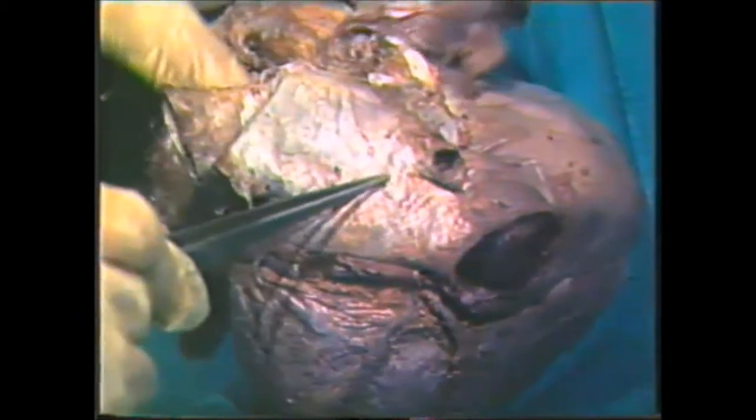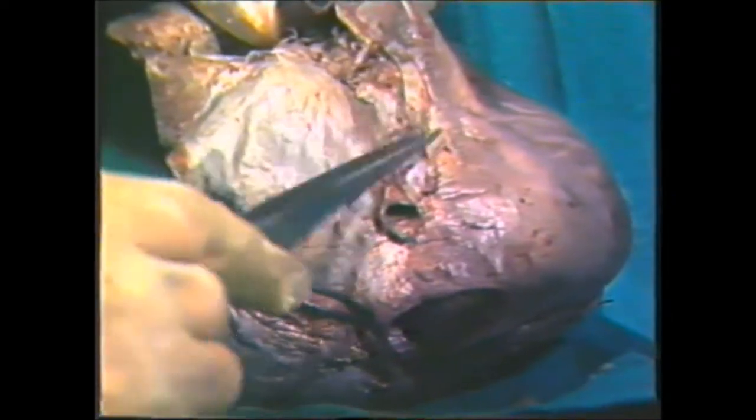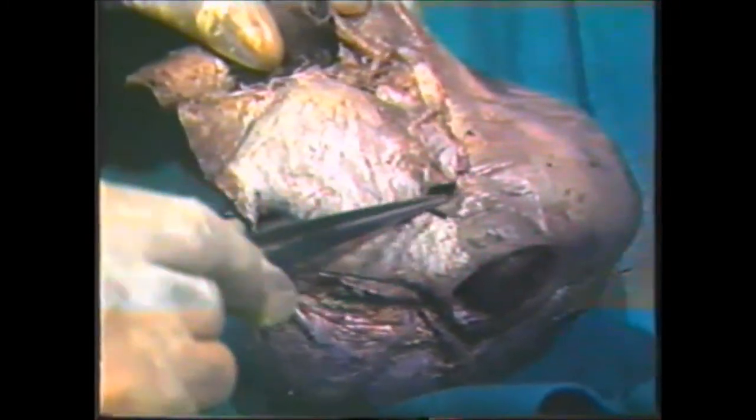This is the back of the heart. This is the back of the left atrium. Notice the four pulmonary veins that open into the back of the left atrium. Two on each side. This is a superior pulmonary vein, and this is an inferior pulmonary vein from the left lung, the same from the right lung.